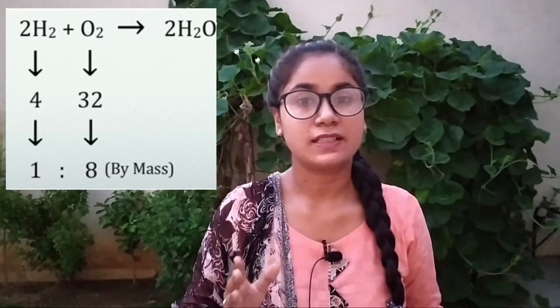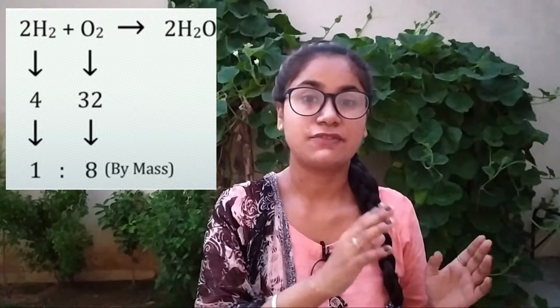Similarly, we have carbon dioxide. In carbon dioxide there is carbon and oxygen. Carbon and oxygen are combined to make a new compound, that is carbon dioxide, and these are combined in a very fixed ratio. As we were talking about water, in water there is a fixed ratio by mass, that is 1:8. Similarly for carbon dioxide there is a fixed ratio by mass, and that is 3:8.